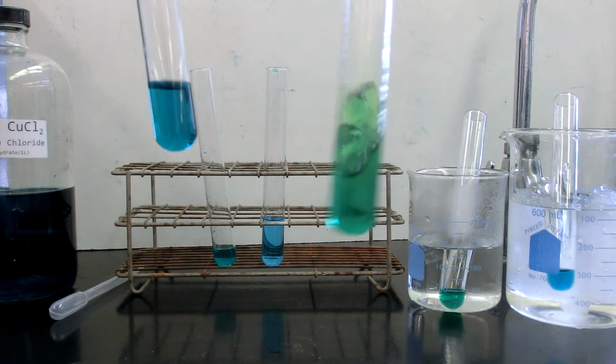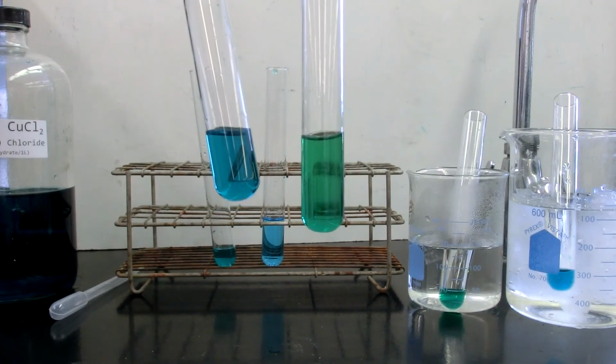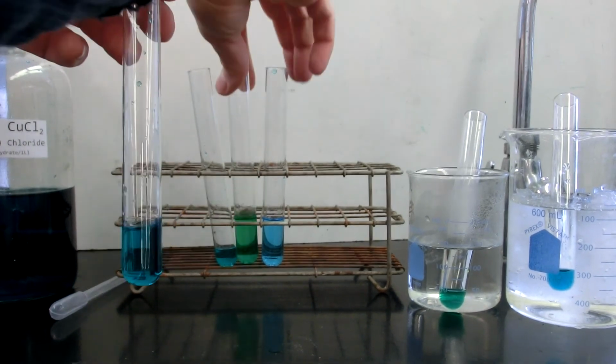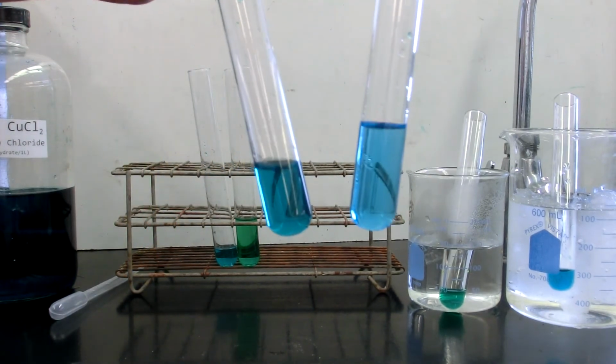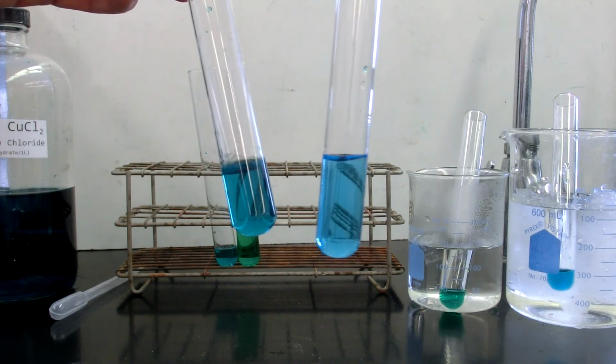Here is the ethyl alcohol on the right, and the control is on the left. Here we have added water to the solution compared to the control on the left.